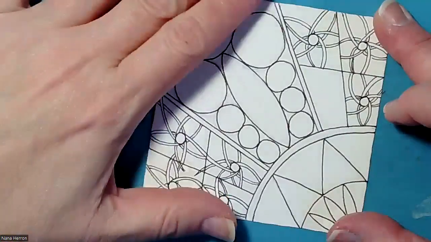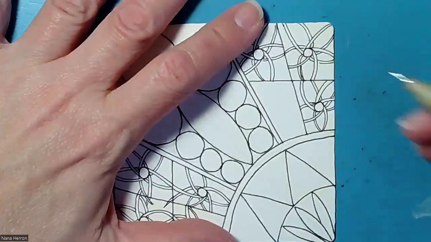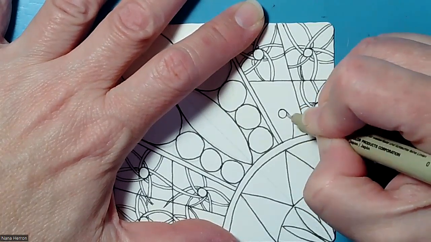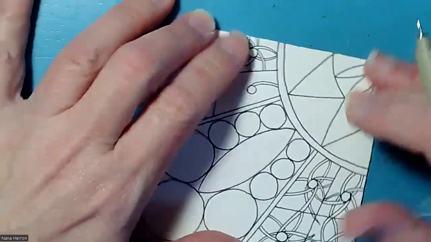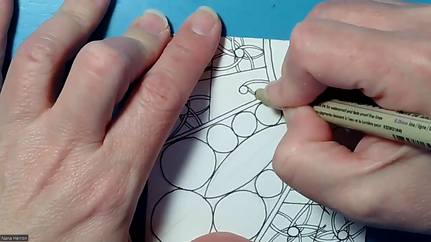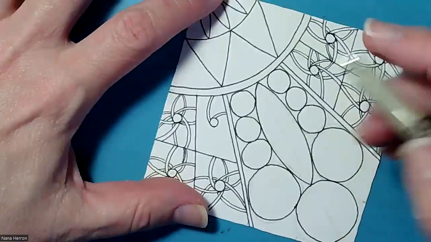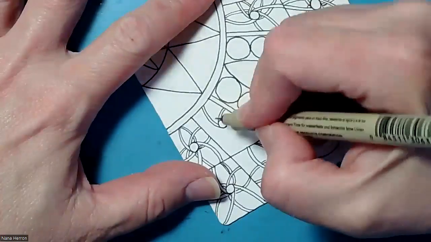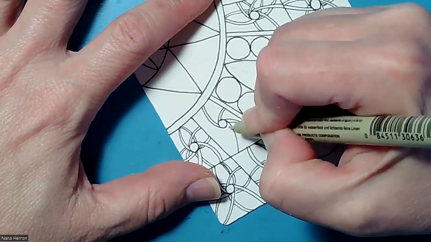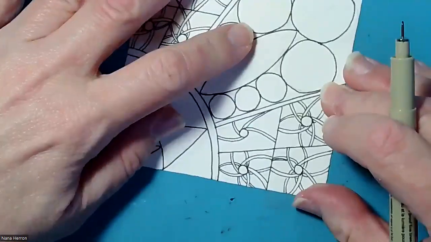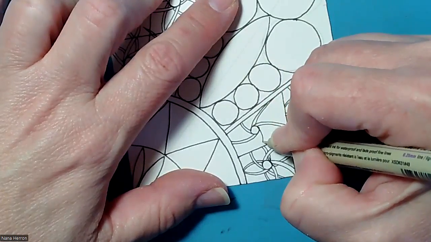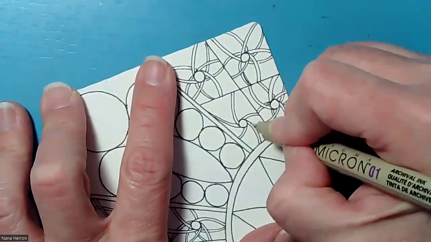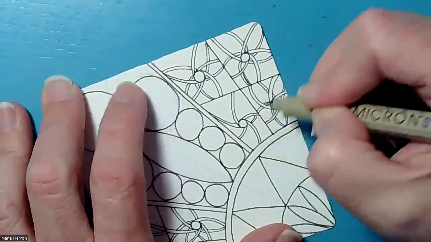All right, and then we have one more, another circle. Like that. And then we're almost finished.